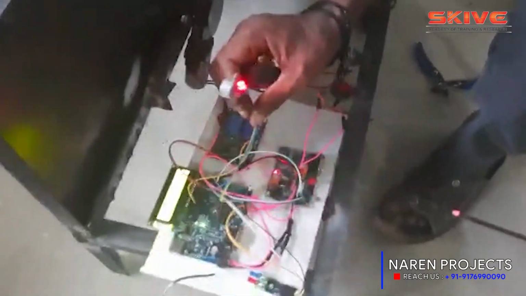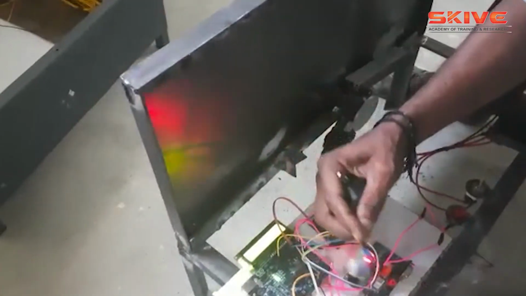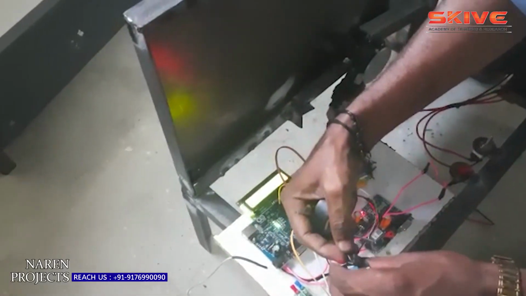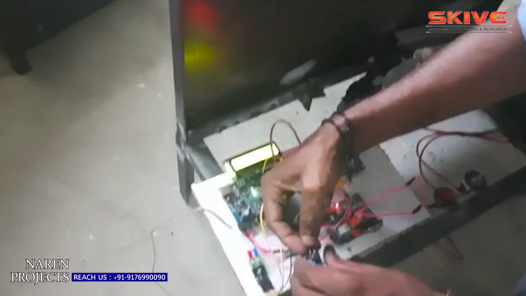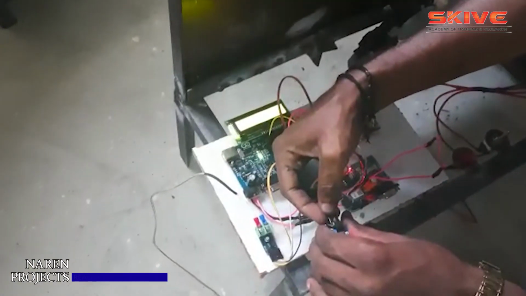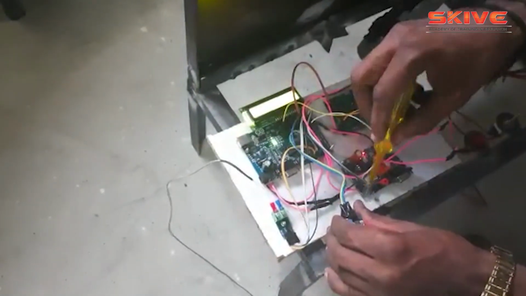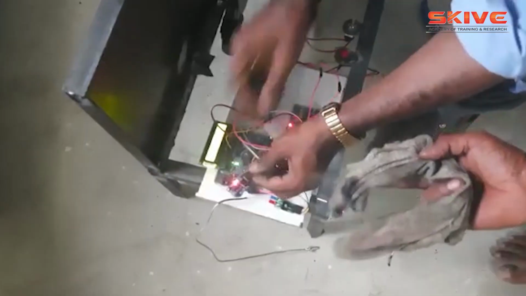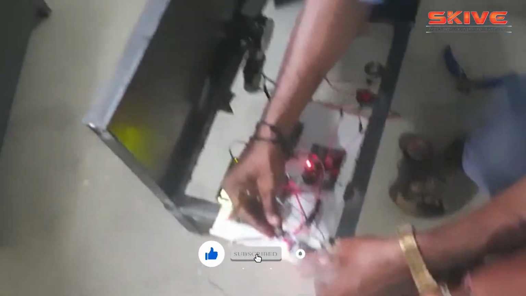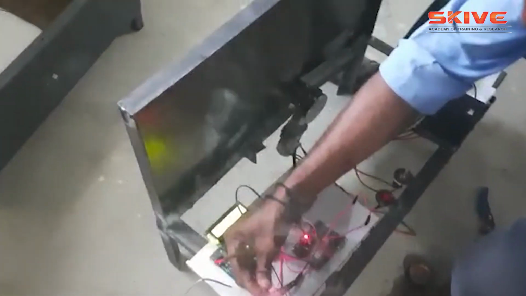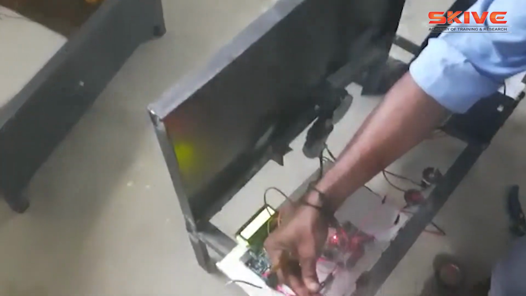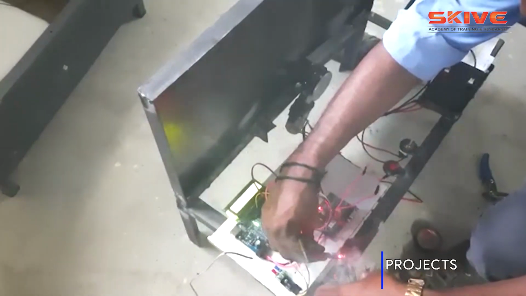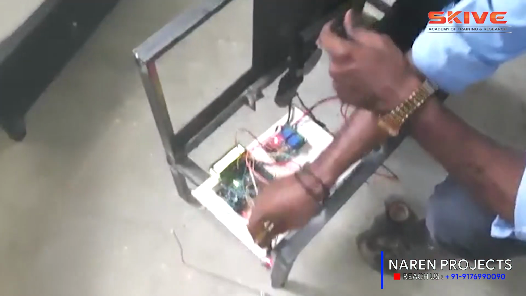This is the oxygen level. If the oxygen level is low, the heat light here will glow. The adjustment is also there, for demo purposes. The light will glow, and the door will automatically open.